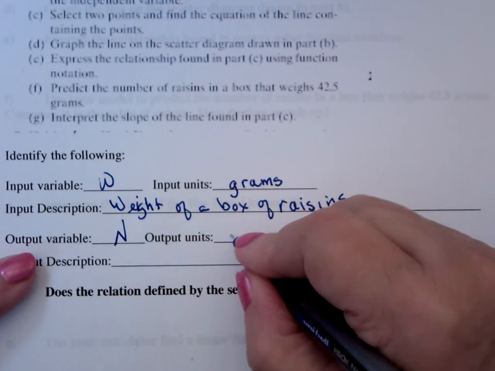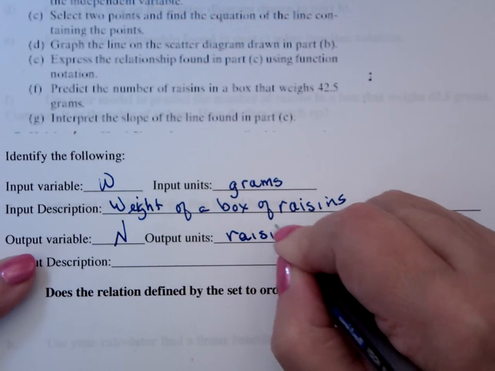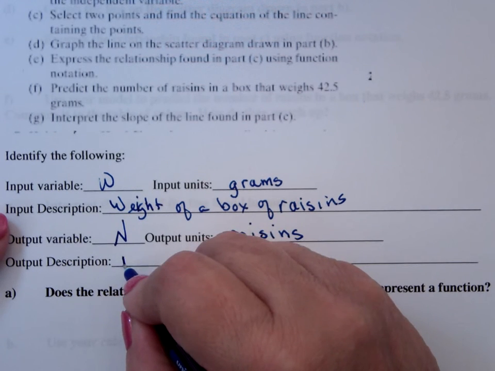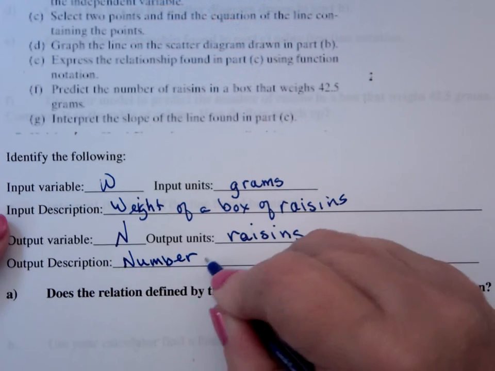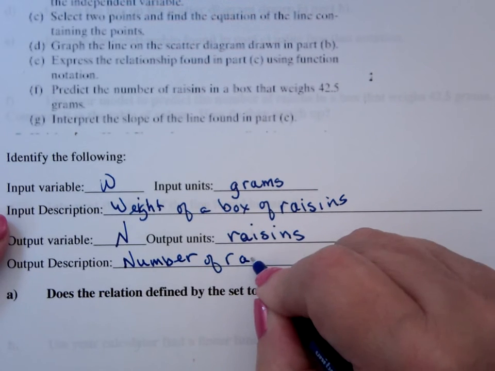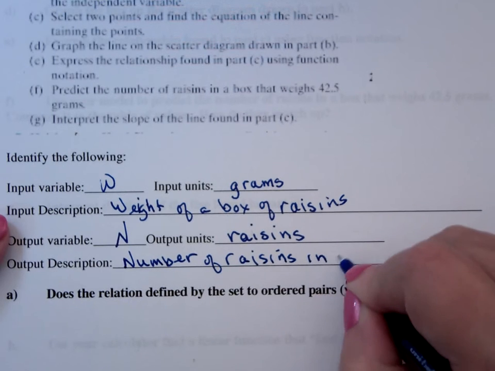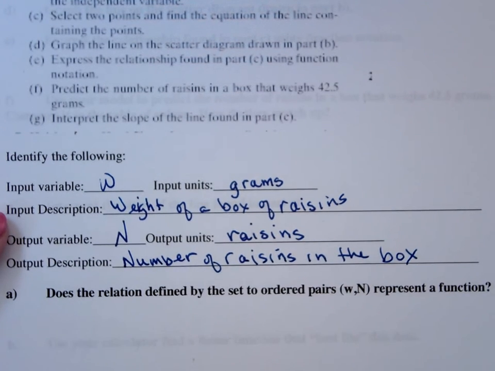So the output units would be raisins. And what is it? It's the number of raisins in the box. So we now know what X and Y is.